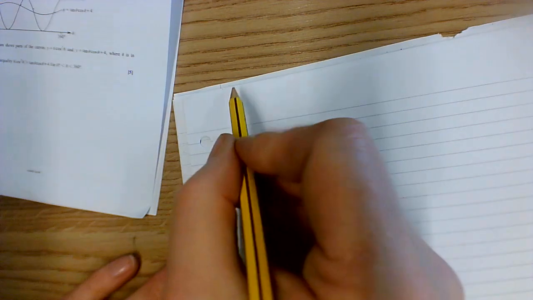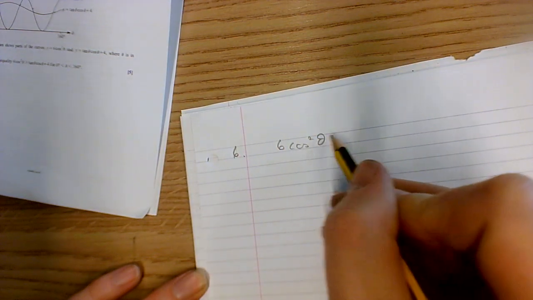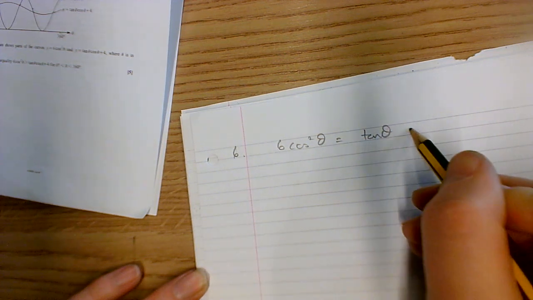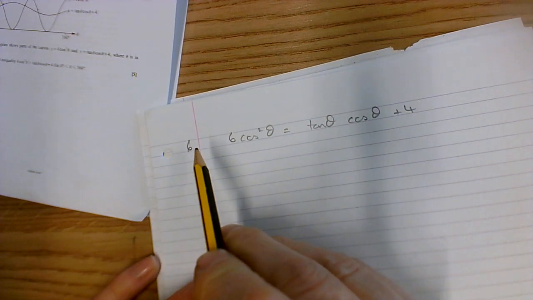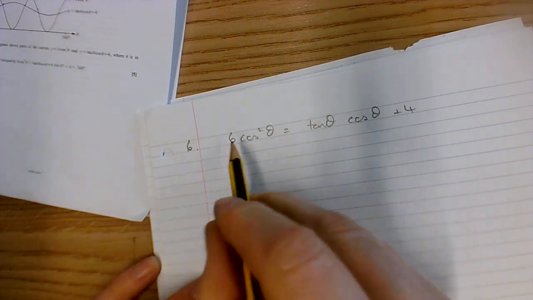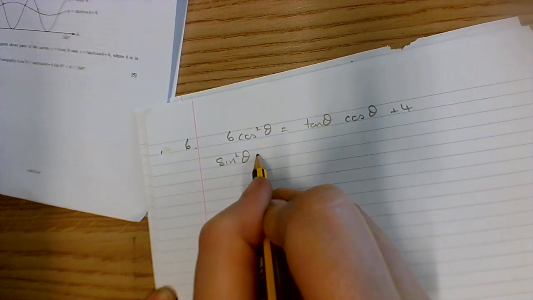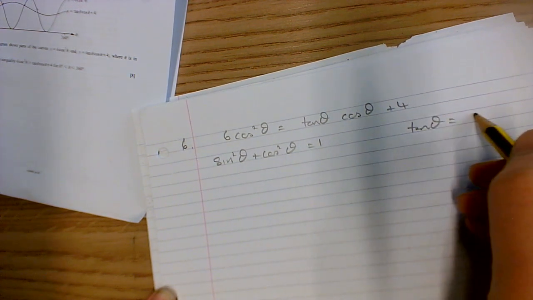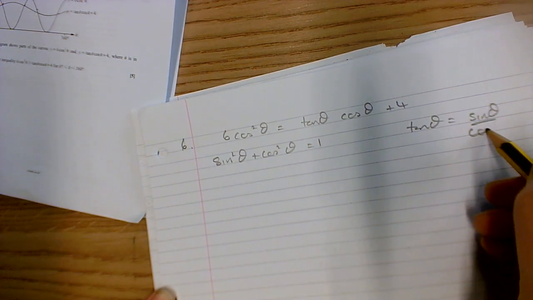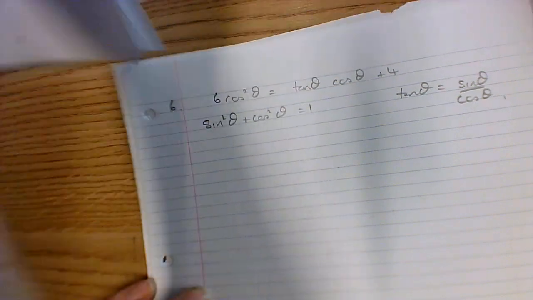So this question, number 6. The first part is 6 cos squared theta equals tan theta cos theta plus 4, and we're trying to transform it into a new format. So what do we know? We know that sine squared plus cos squared equals 1, so sine squared theta plus cos squared theta equals 1. And we also know that tan theta is sine theta over cos theta. Okay, so those are the bits that we already know.